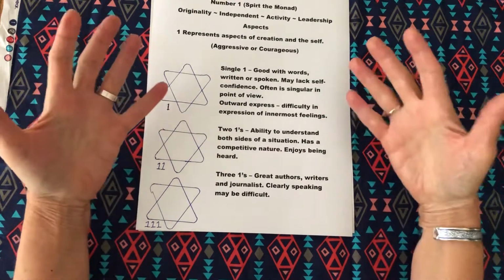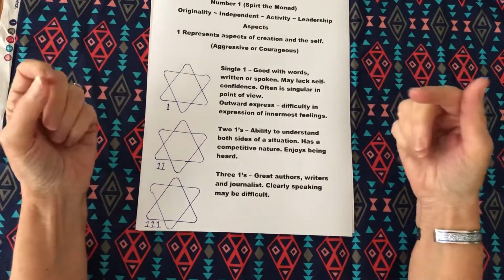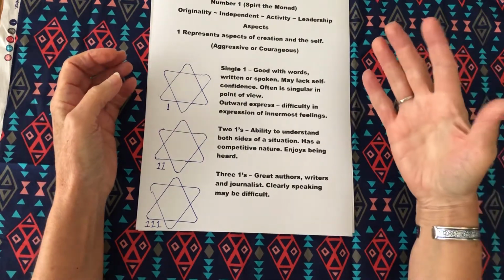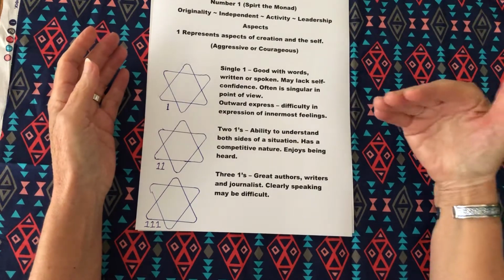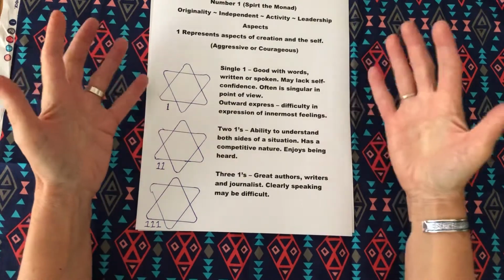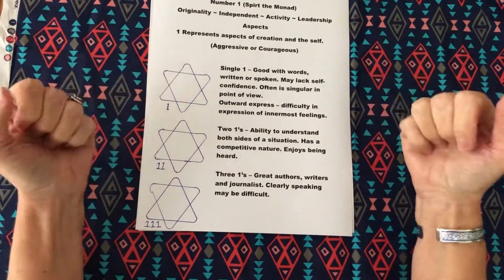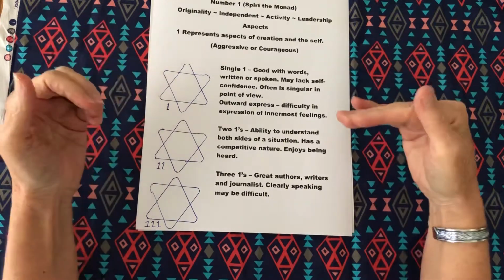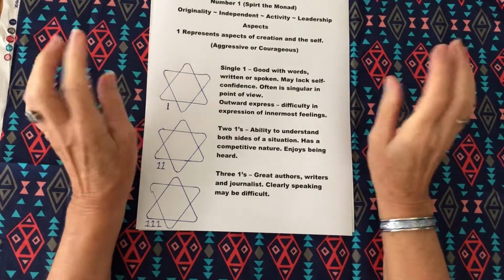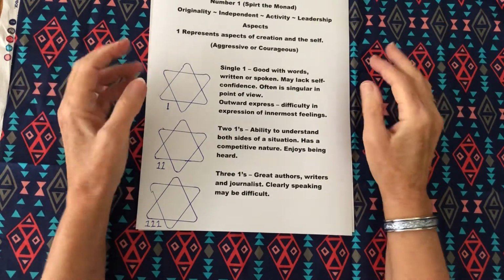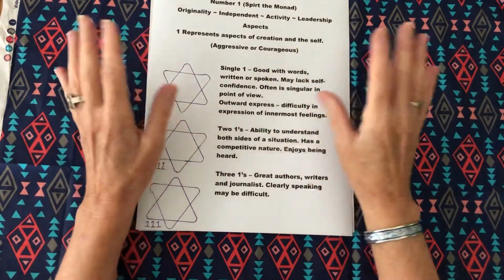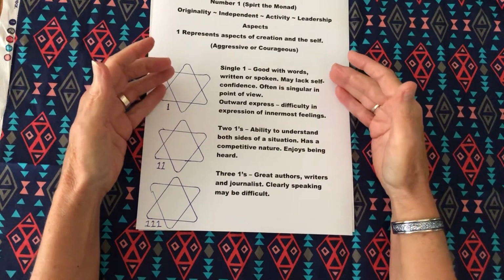Now, it is an outward expression when you have one number 1, and sometimes there's difficulty in expressing the innermost feelings. So these people, again, may be great at words, the spoken word, the written word, but when it comes to expression of how they're feeling, again, we're going to be looking at other denominators. Let's say that your life lesson number is a number 2. That would greatly balance this out.